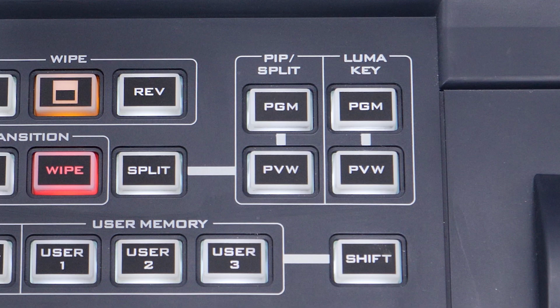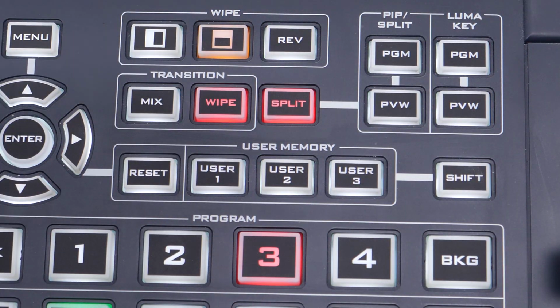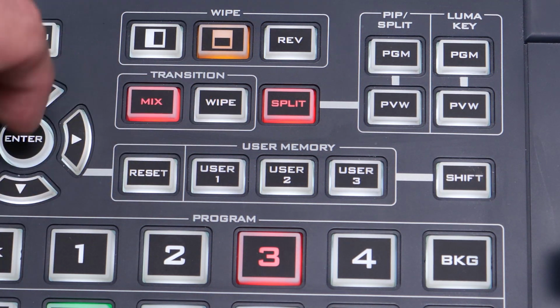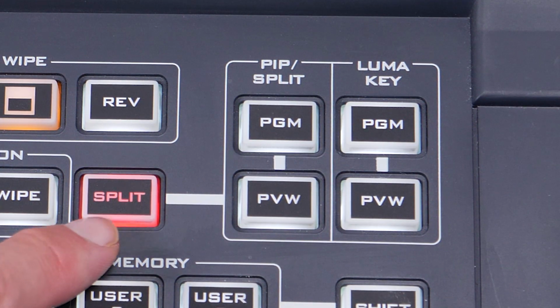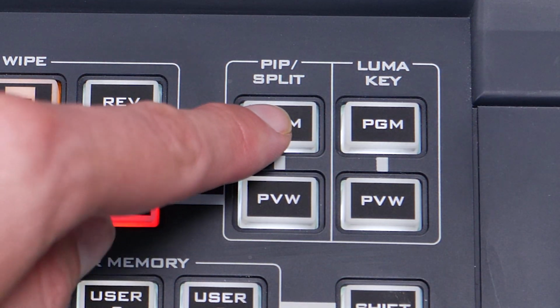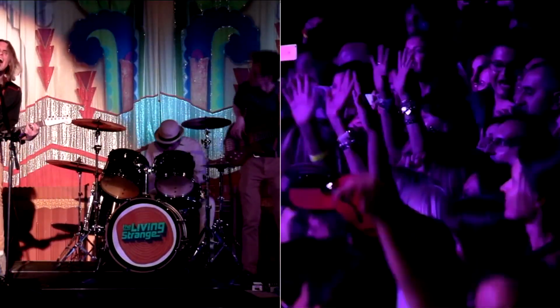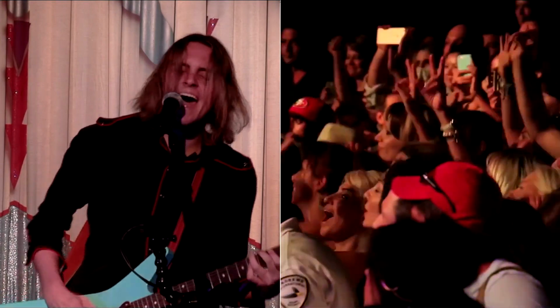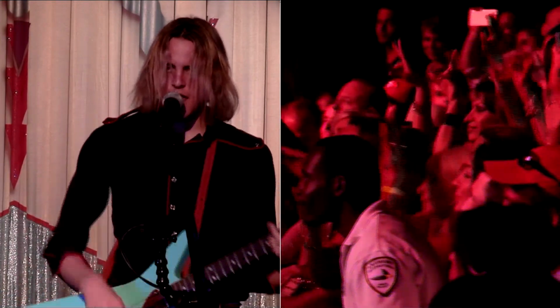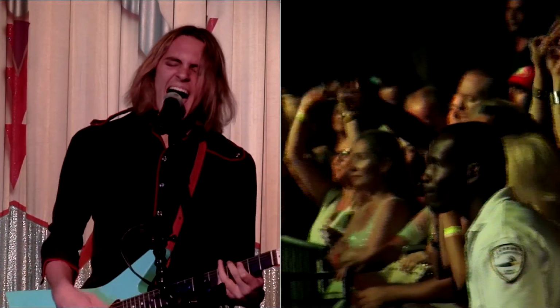To take the effects live, you have to set up for the PIP/split keying function. You can either choose to have your key setting to be split or PIP. To enable split, press the split button so it lights up, and then press the program button under the PIP/split control. On split, the input that is selected on the program bus will be on the left side of the screen, and the right side will be your split screen source.